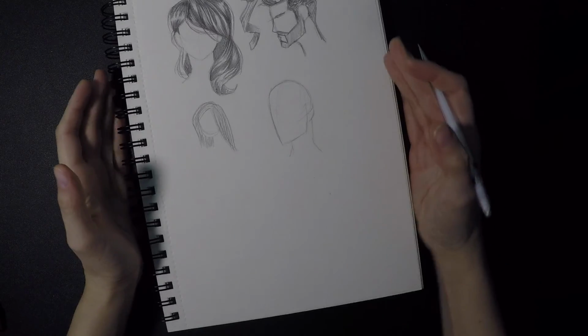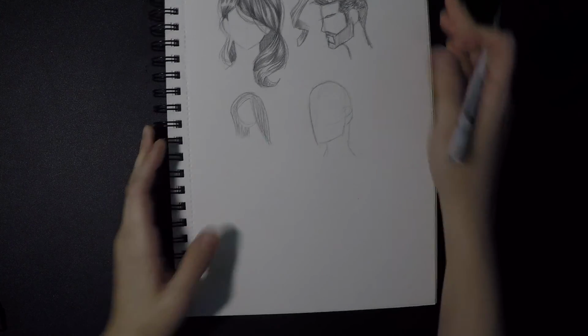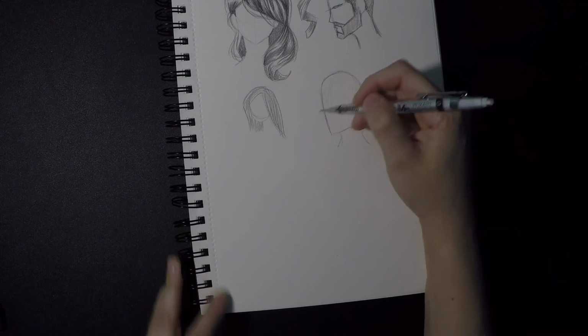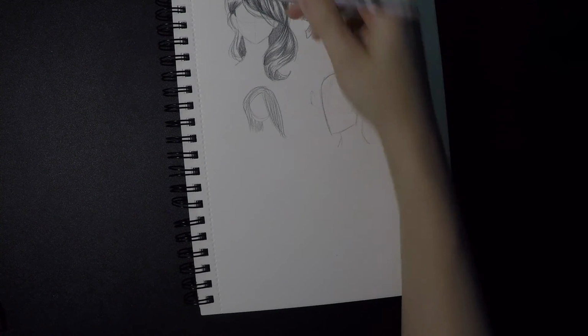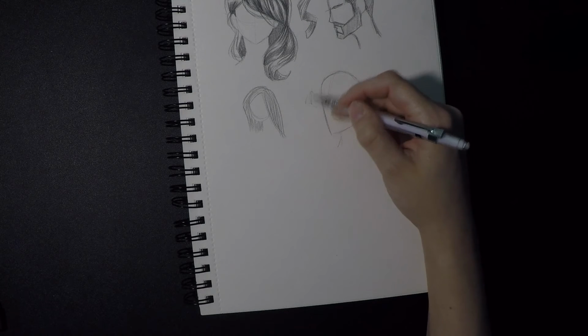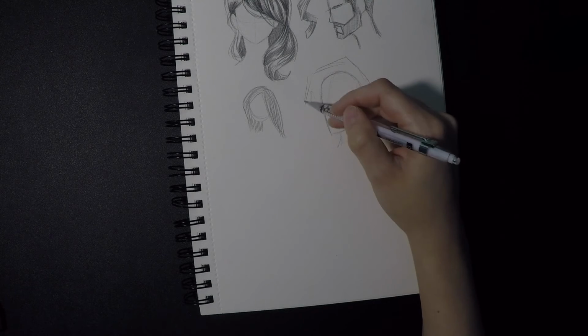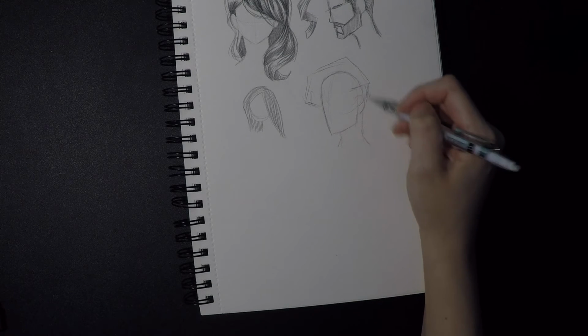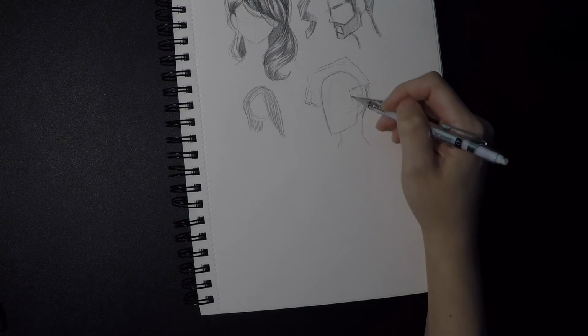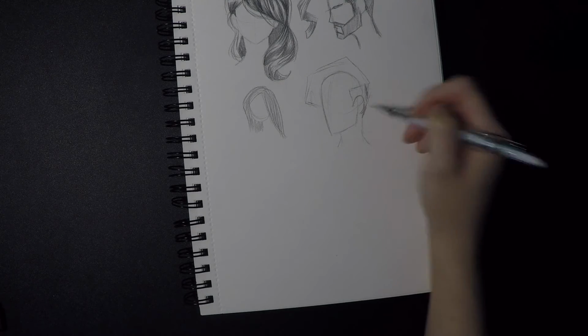Nice side note. All right. For drawing textured hair, again, we're going to do what we did over here and start with a general shape. That's pretty cool. I like that. Let's do a shaped portion too. That's awesome. All right.